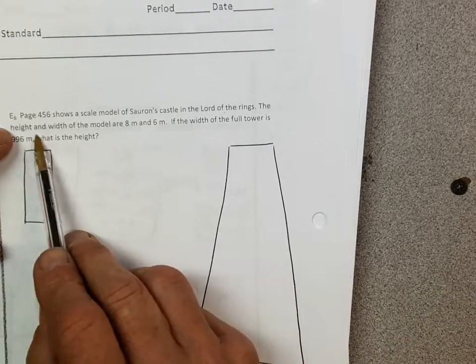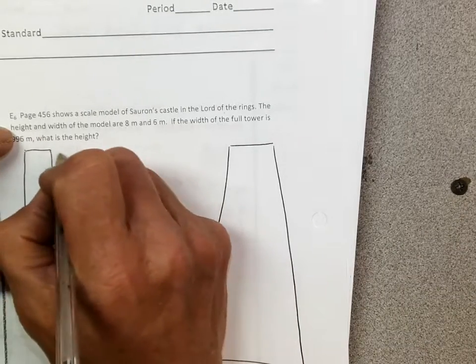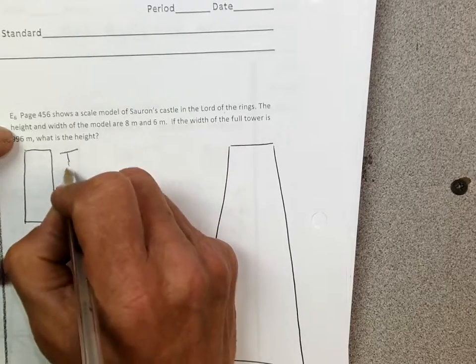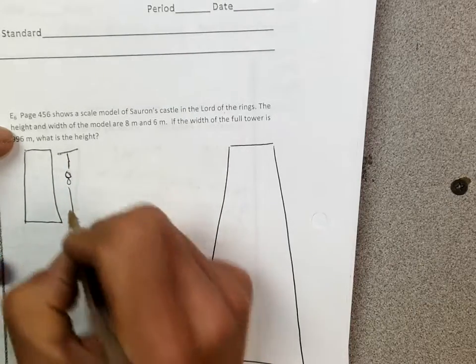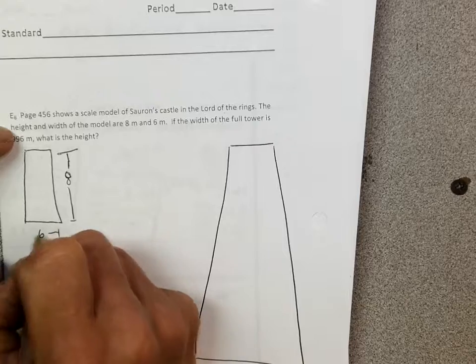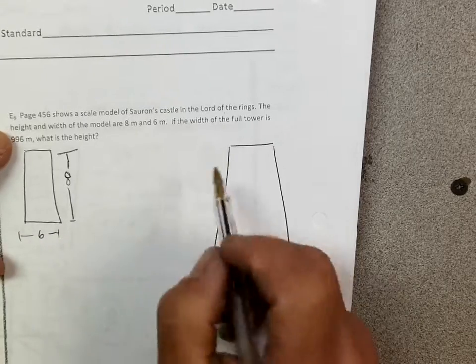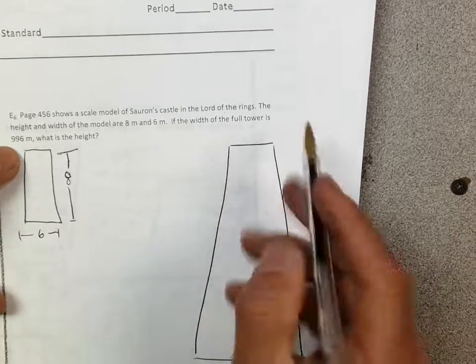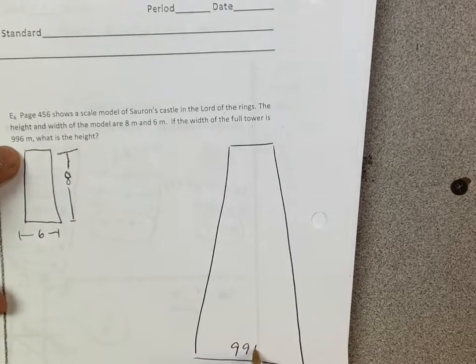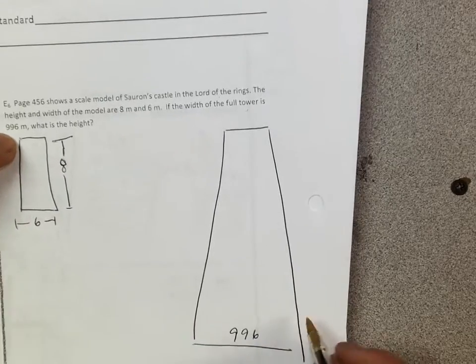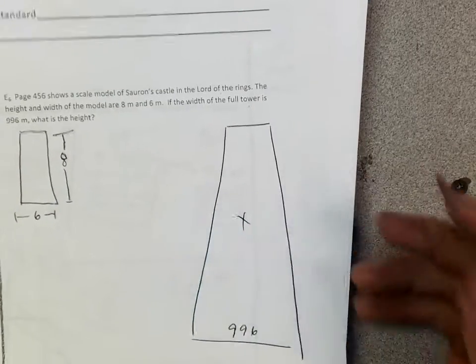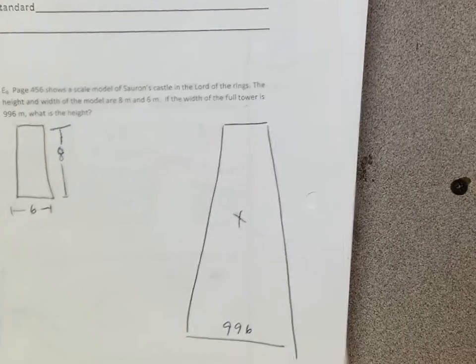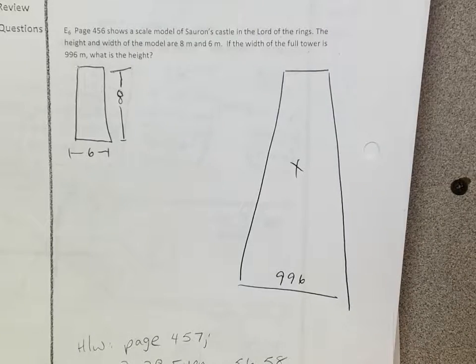So we got the height and width. So the height's 8. The height's 8. And the width is 6. Got it? And then it says the width of the full tower is 996 meters. So if we want the height, let's just call it x. And again, this is one of those where we can set it several ways. Okay, I'm just going to say it, and then we'll choose whichever way we want.